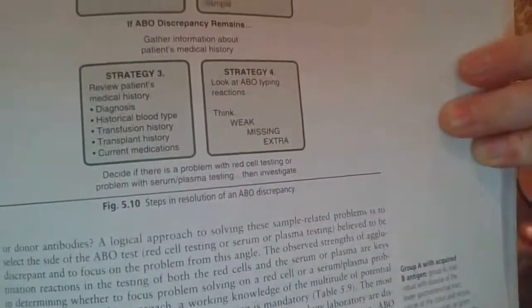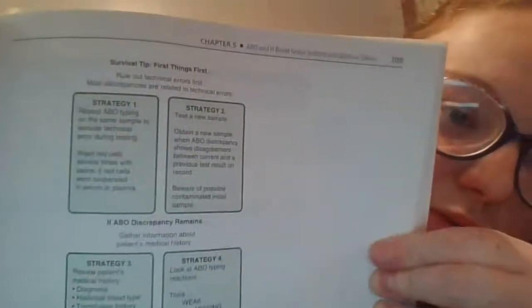A really great figure, and bear with me because you know it's backwards here. This figure in your book is figure 5.10, and it's on page 109. I know it's backwards, but these boxes really go into ABO discrepancies. I would familiarize myself with that one. Not only is it great for this exam, but it's going to be great going forward in blood bank questions and blood bank situations.